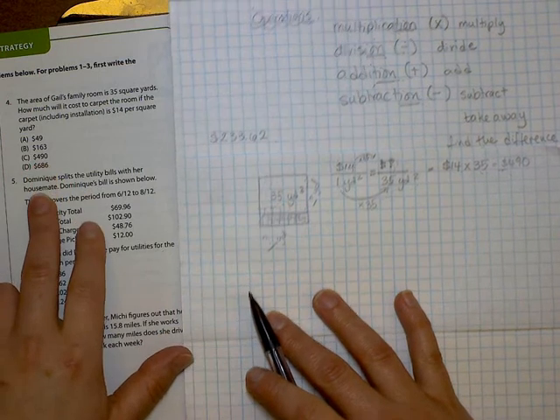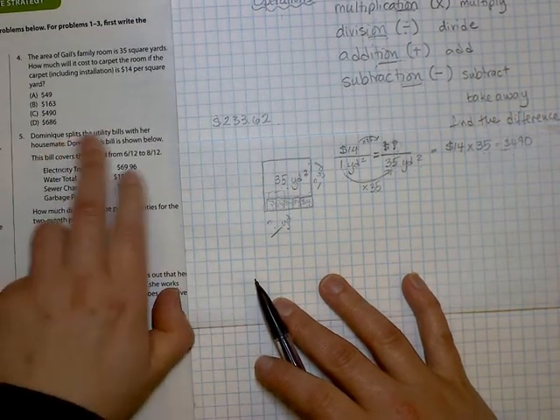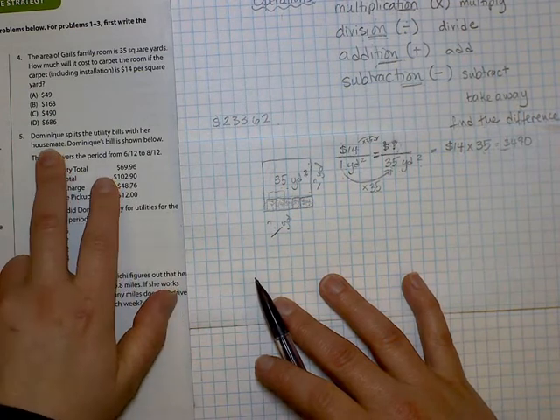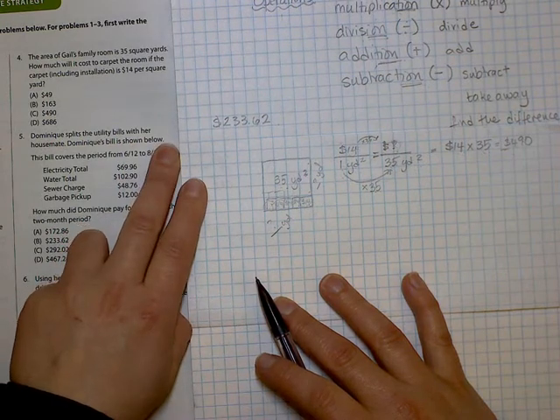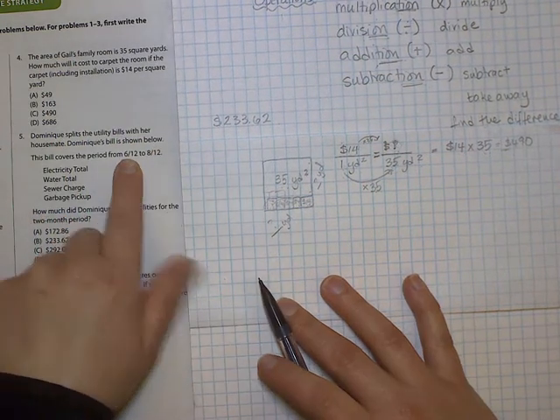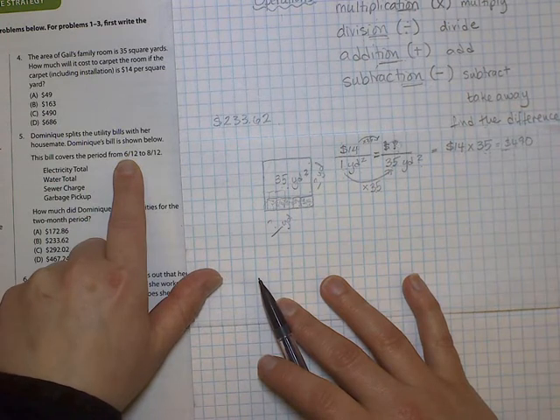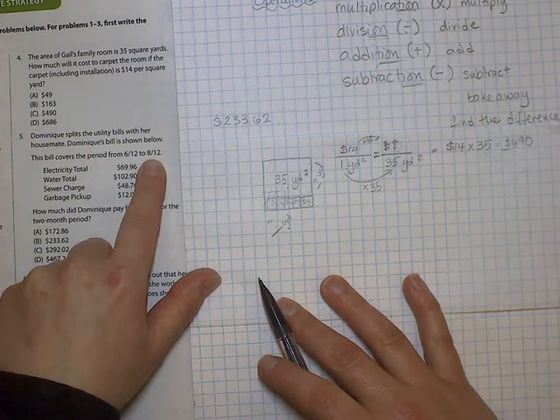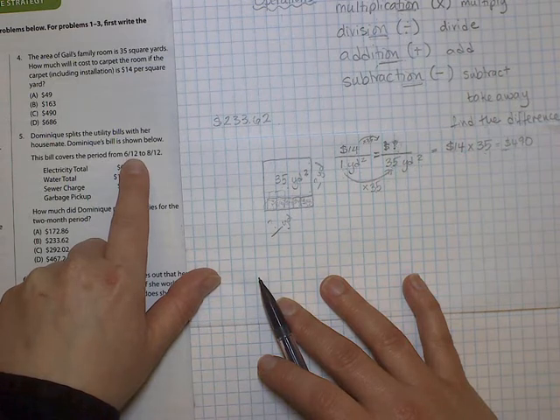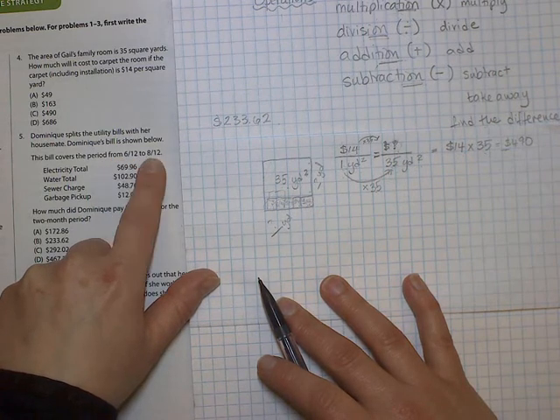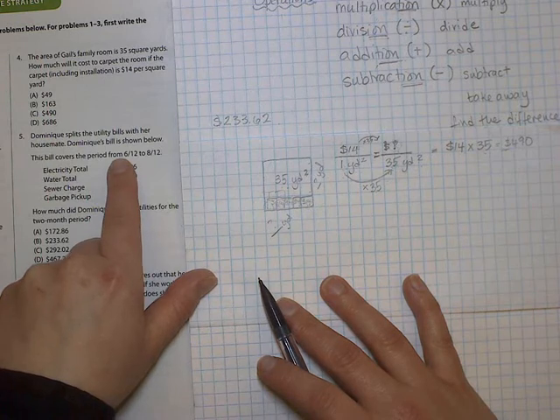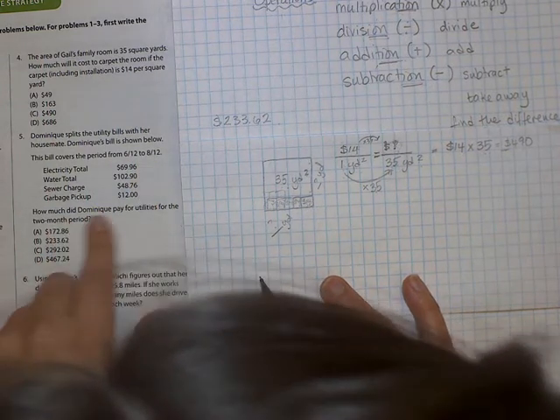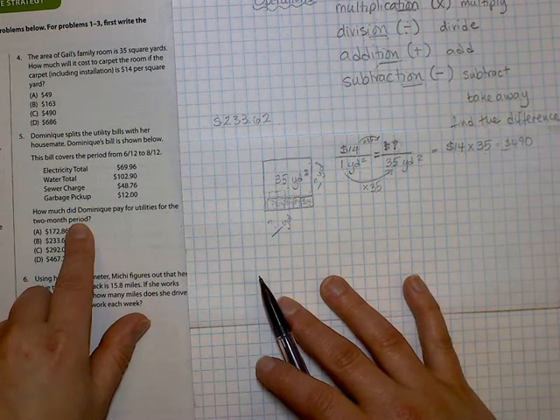Okay, so number 5: Dominique splits the utility bills with her housemate. This is a distracting piece of information. You don't actually need to know that. Dominique's bill is shown below, and it covers the period from 6/12 to 8/12. That's kind of weird. So I know 6 and 8 must be months, and 12 and 12, I'm guessing, would be 2012, the year. This book is a little bit old. So from 6 to 8 is 2 months, and it does say for the 2-month period.